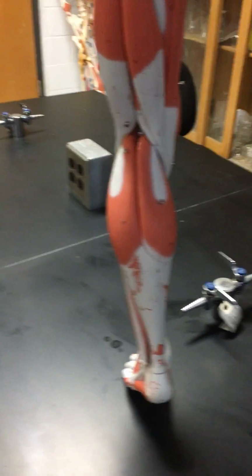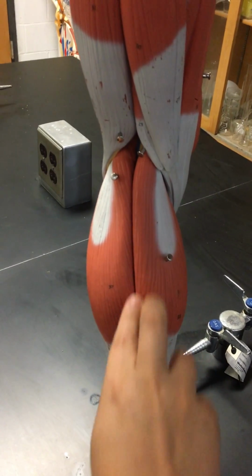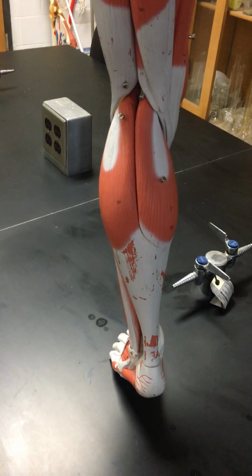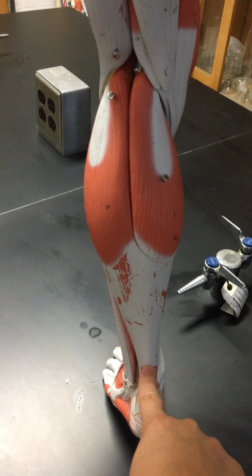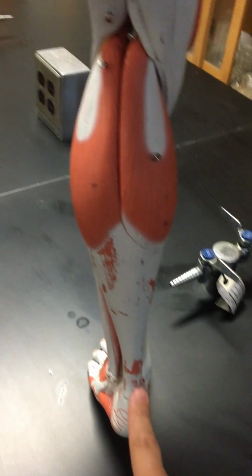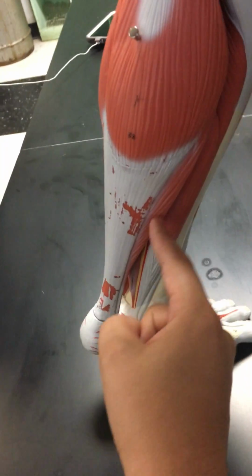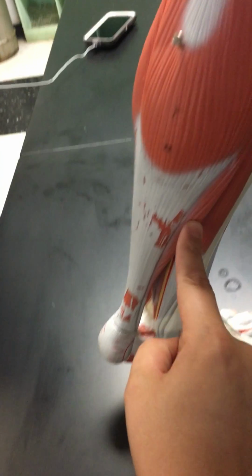Okay? Now, let's talk about the posterior calf muscle. So there's two of them. The top one, right here, that big thick one, is the gastrocnemius muscle. And of course, this tendon right here is called the Achilles tendon. Okay? Now, if you look kind of over here, right here, that little line right there, that would be the soleus. That's underneath the gastrocnemius. I'm going to go ahead and take off one of the heads of the gastrocnemius.